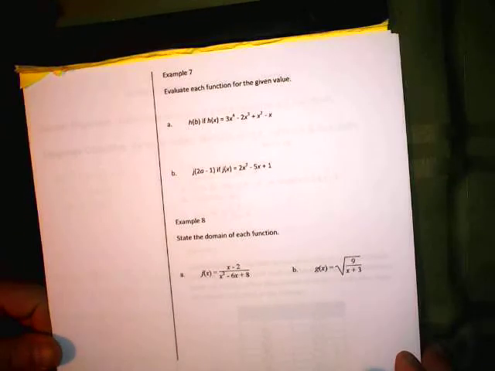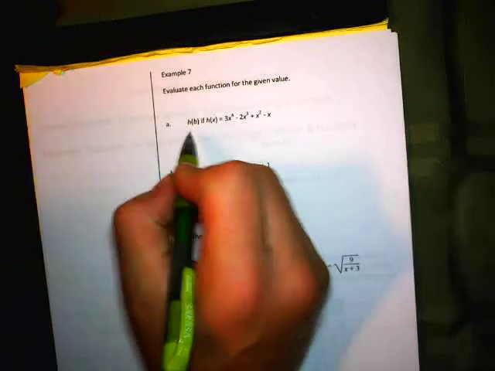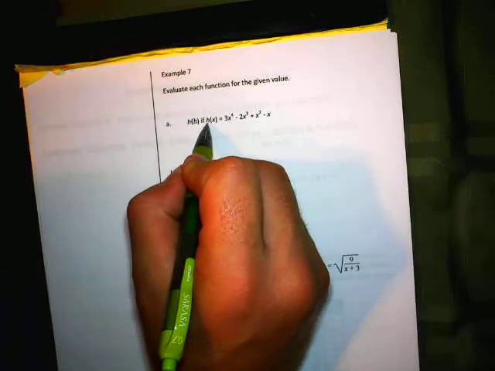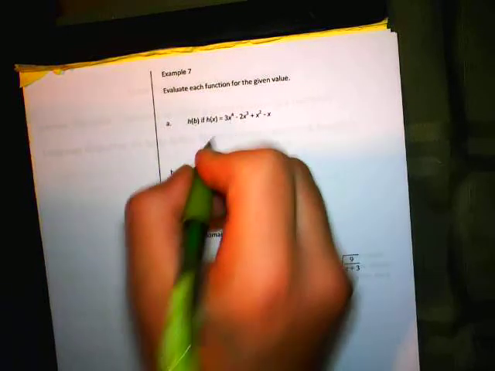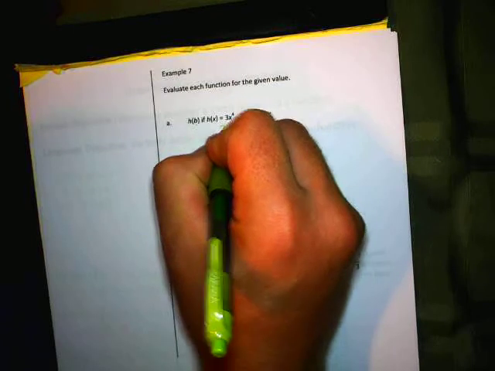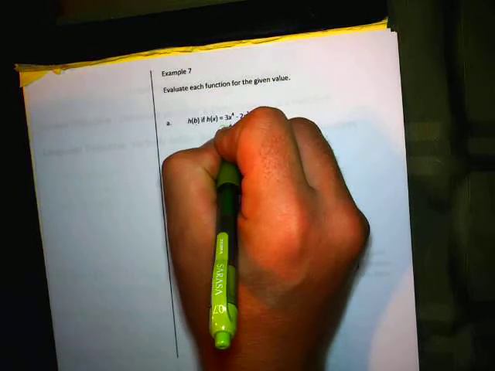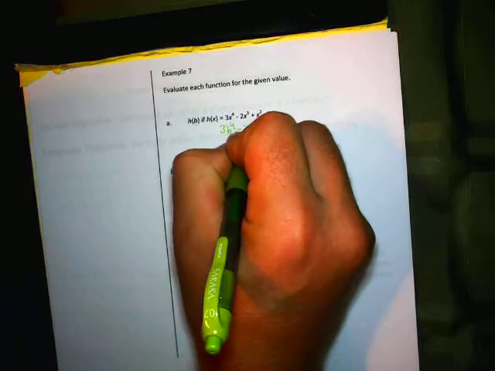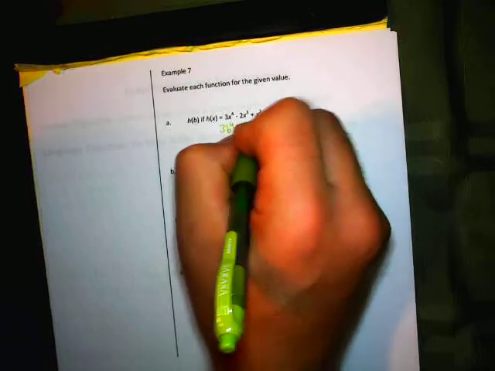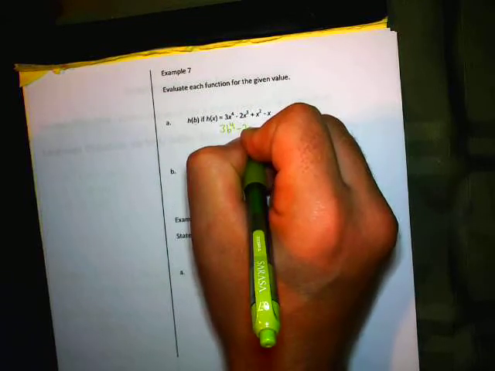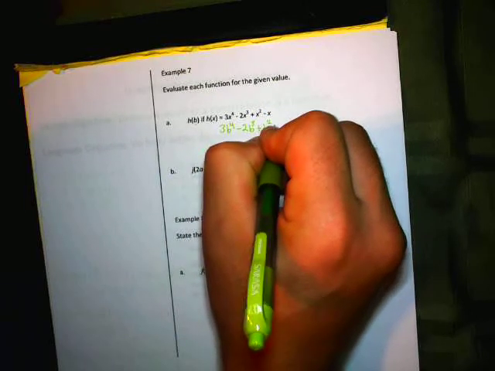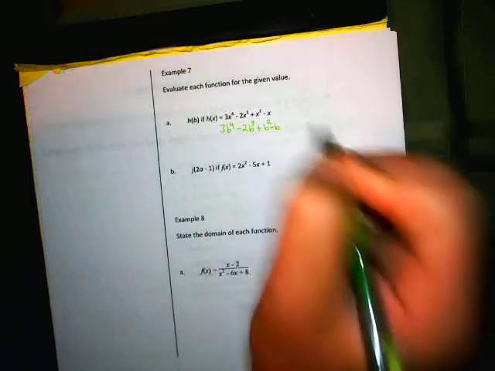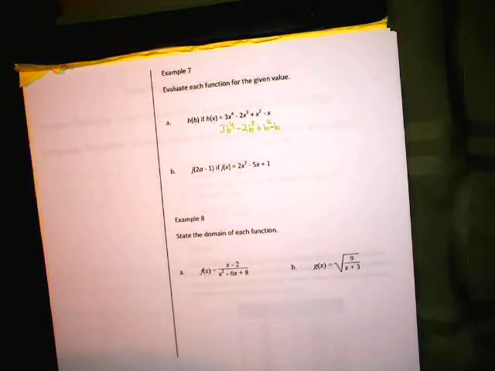Alright, so number 7, still evaluating. Number 7 is a little bit different because I'm evaluating h of b if h of x is given. Simplistically, all I'm going to do is rewrite this and replace all the x's with b's. So 3b to the 4th power, minus 2b to the 3rd power, plus b to the 2nd power, minus b. Pretty simple, right?